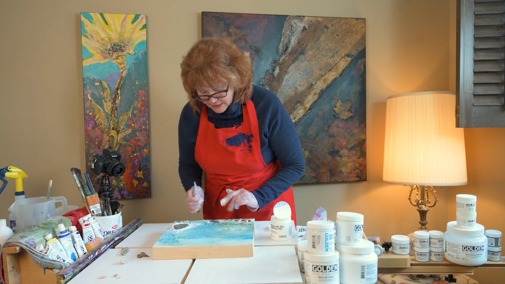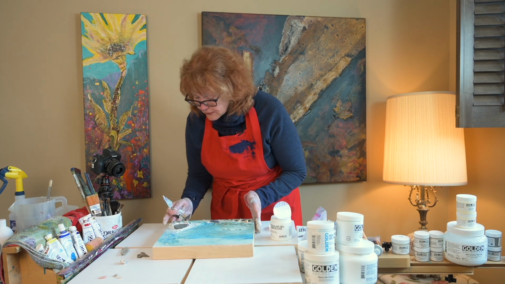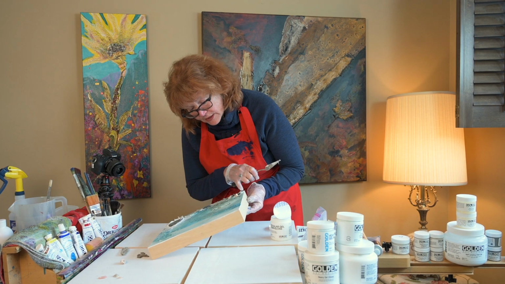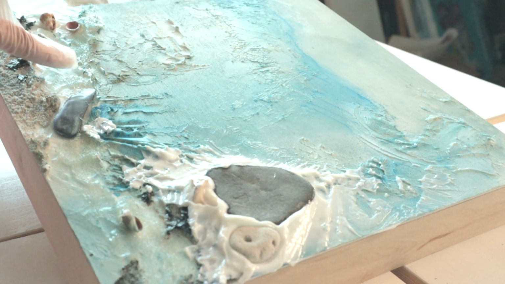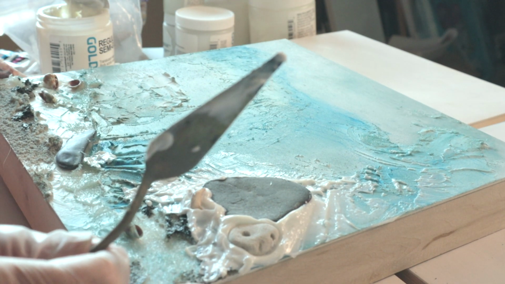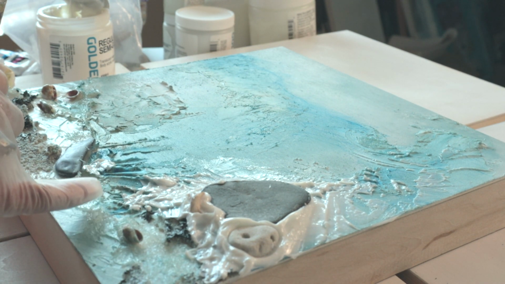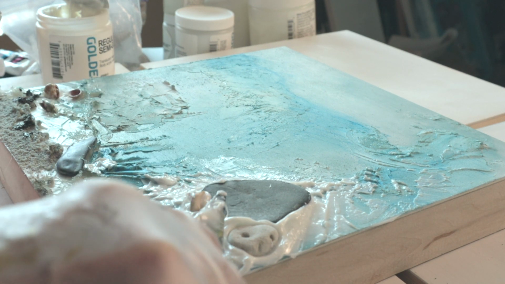And you see, I don't know if you can see very well, but you can see the sparkle of the beads. The glass beads have dried, and it has a nice little sparkle to it.